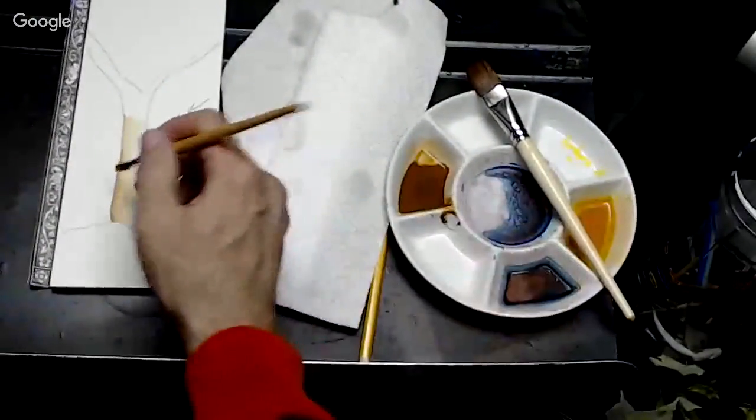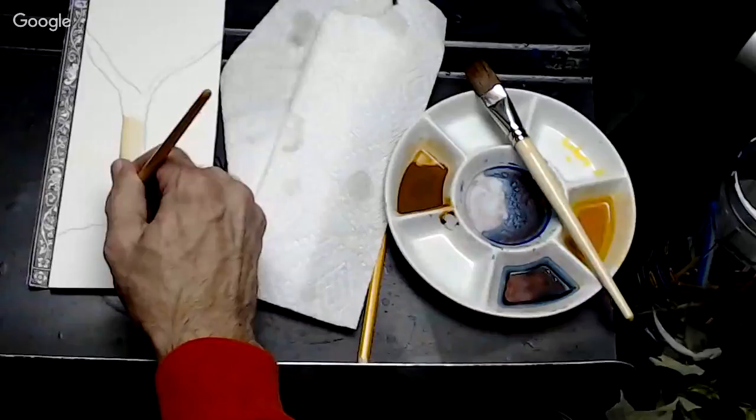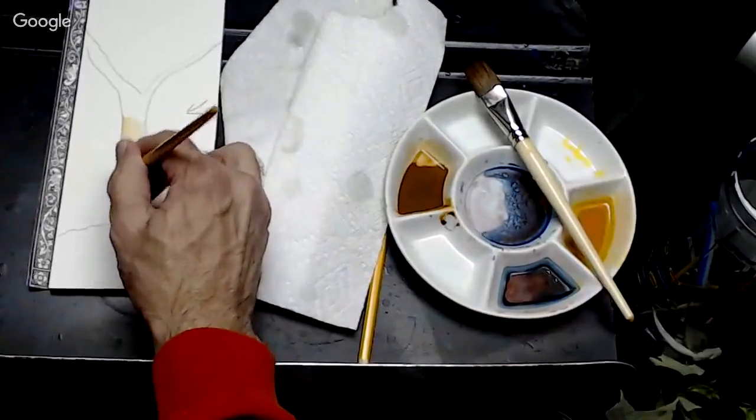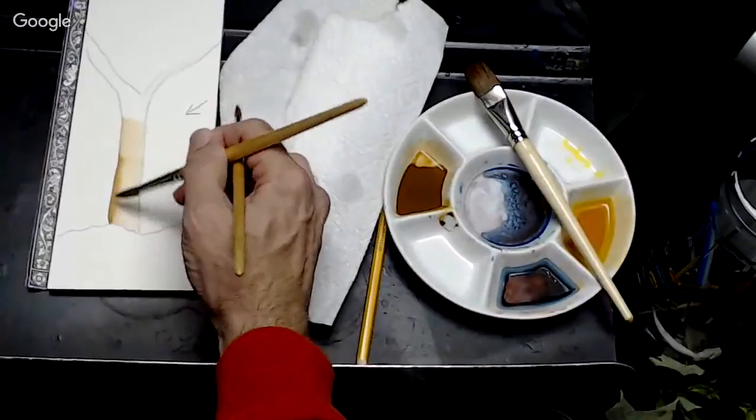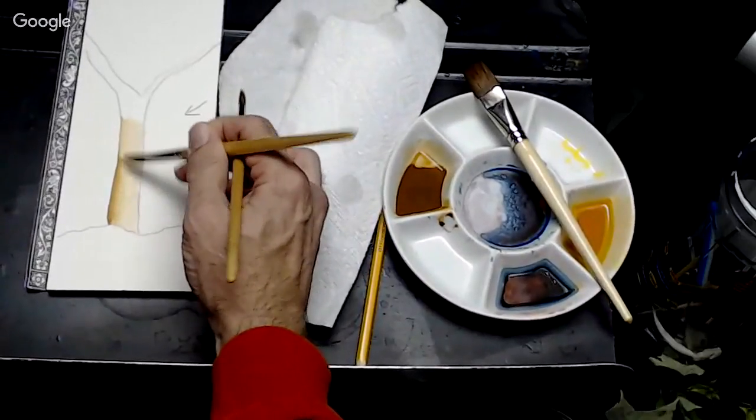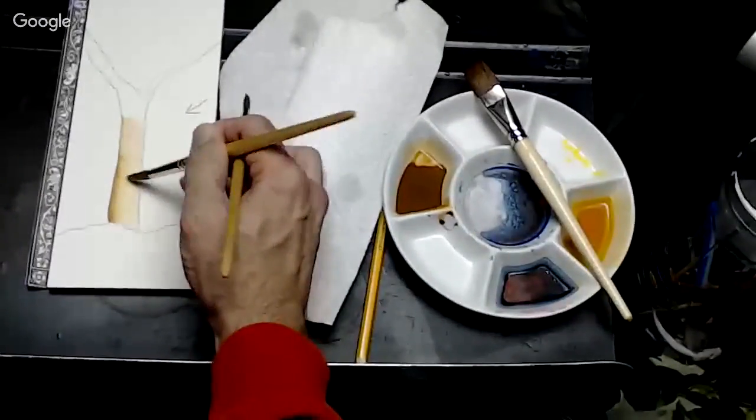While it's still wet, I can still go on this side, right? I try not to do too much at once because you don't want it to dry, and still pull it. I can still pull it over to the right. No problem. Look how nice.